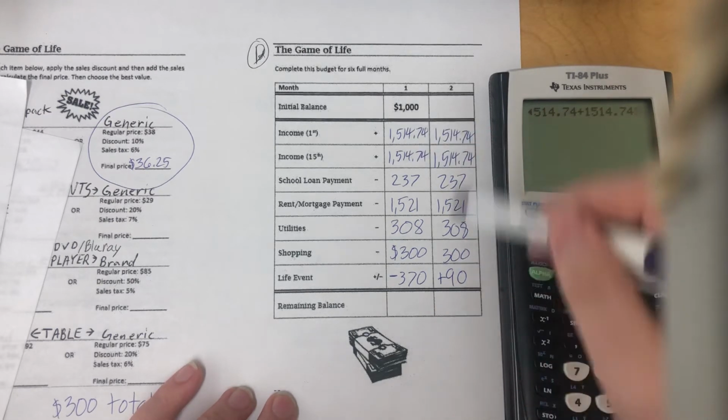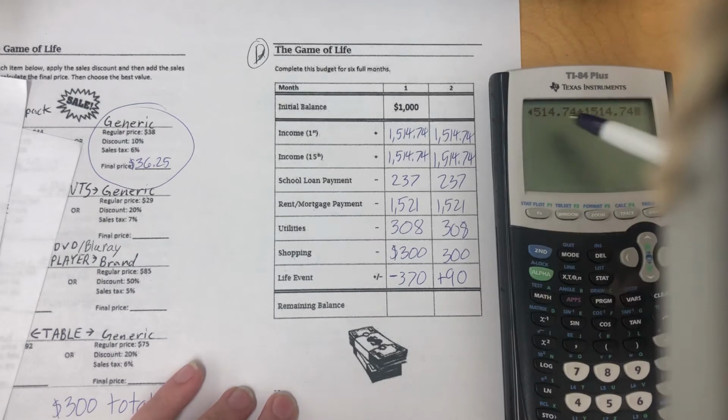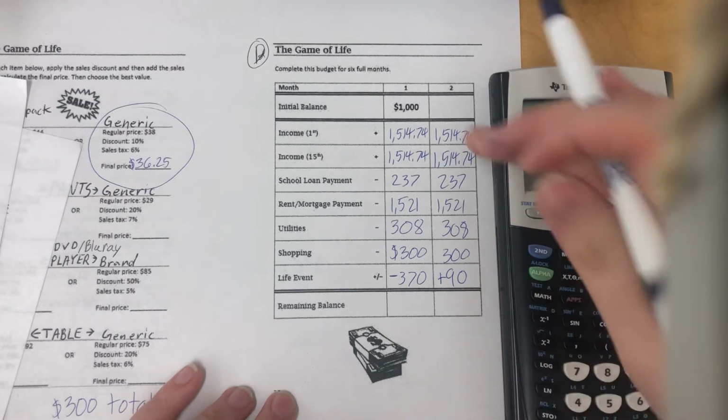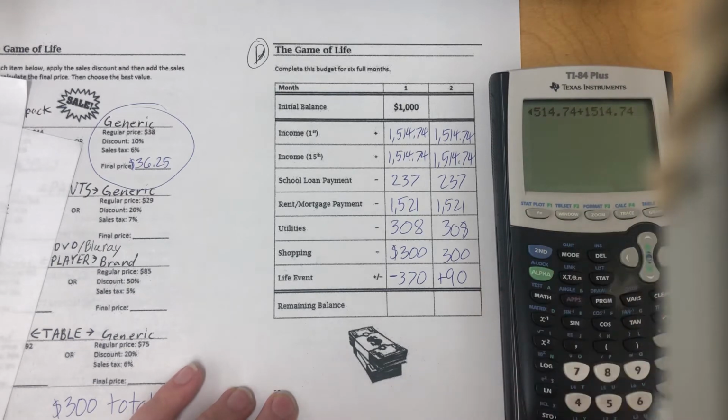Now, when you have a long string of numbers like this, you could technically go ahead and type them all in at once and then hit enter and just get one number. However, I am paranoid and want to make sure I'm typing it correctly and not skipping anything, so I'm going to be doing it a couple numbers at a time. So I'm going to go ahead and hit enter. That's how much I have after I get both paychecks.